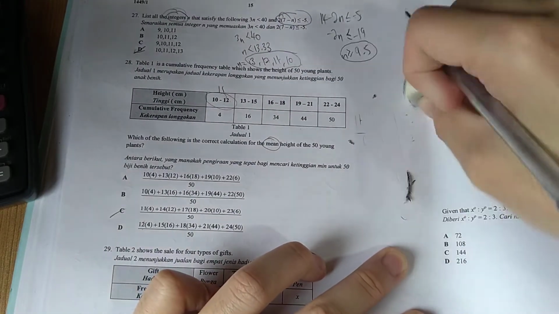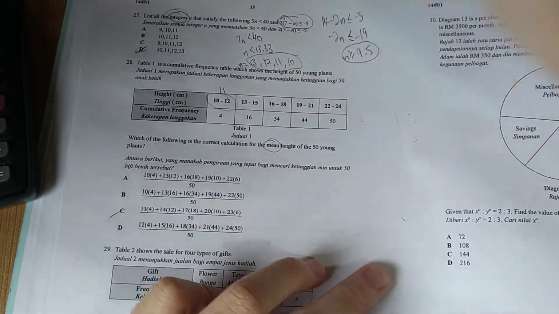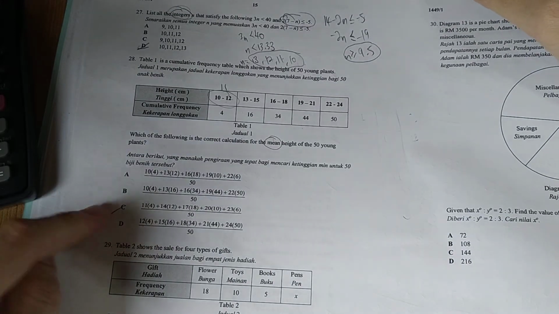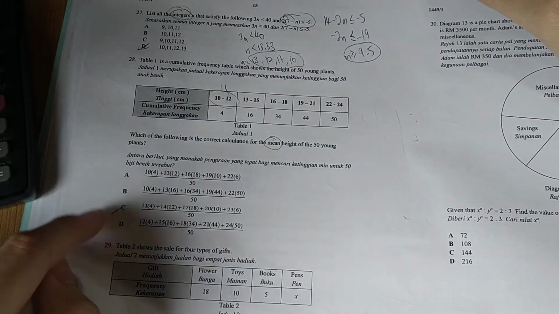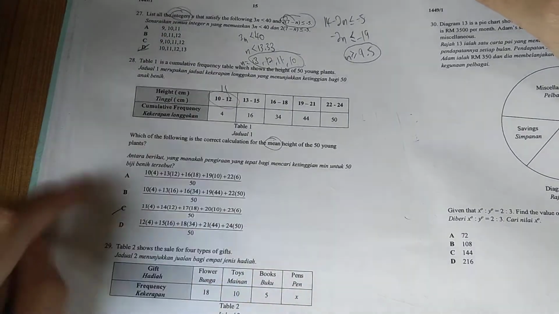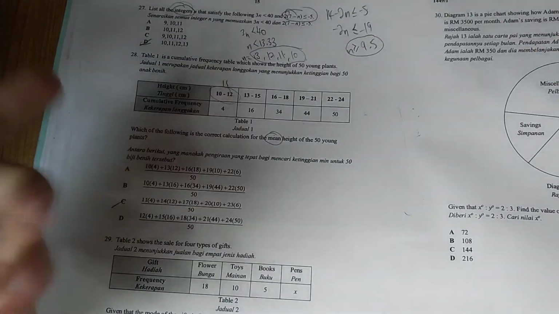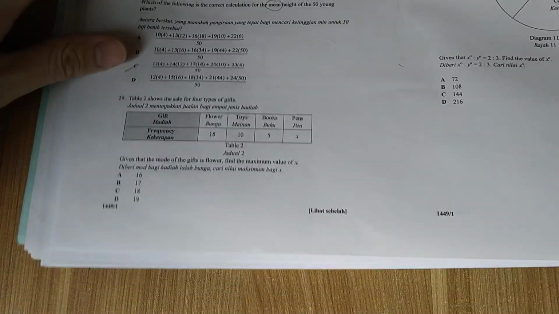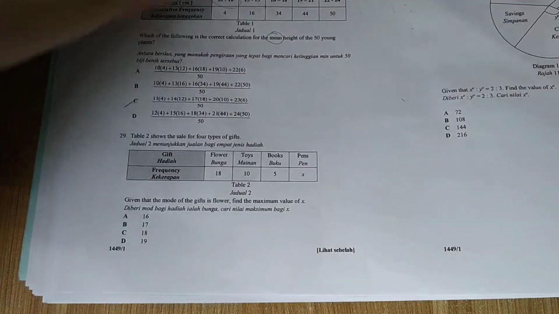You don't have to do all of that, because if you know how to look at the answer even before you start doing it, and you just constantly look at the answer, that's all when you do paper 1, right? It saves you a lot of time. Next, 29. Of course, if you do it like this, you get the same answer also.